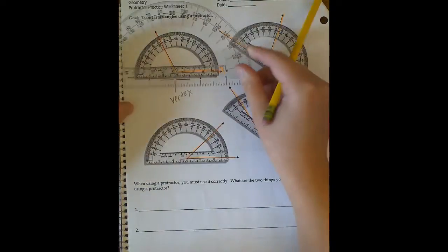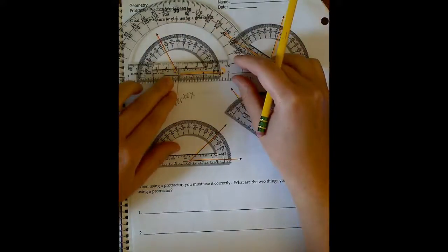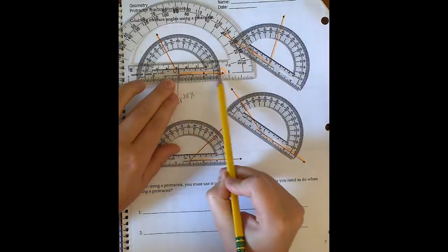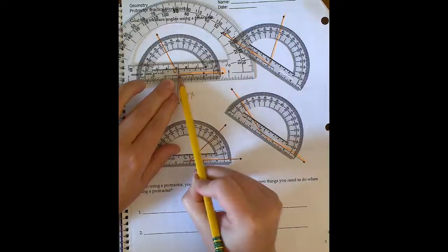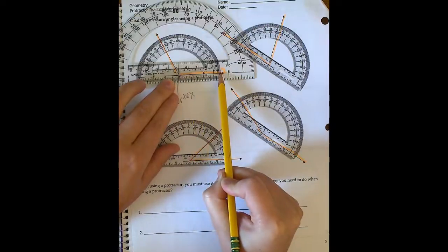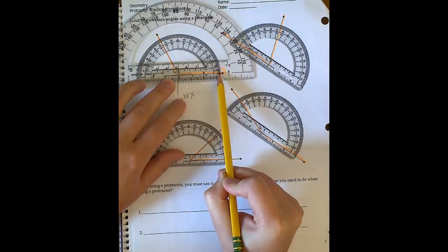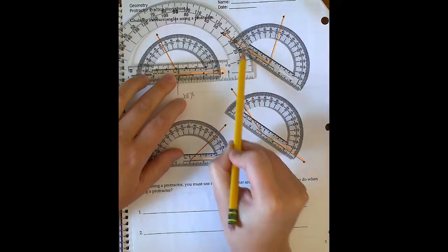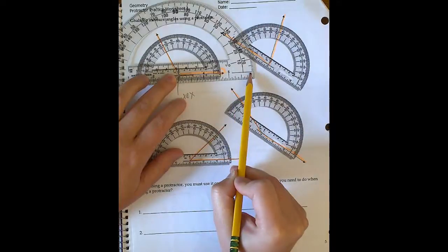So I'm going to go ahead and line up the center of my protractor on the vertex, and then keeping in mind that the 0 mark should be aligned with the 0 mark on my diagram, or with the side of the angle. And then I'm going to simply read my angle starting, because we're starting at 0, we're not starting at 180.